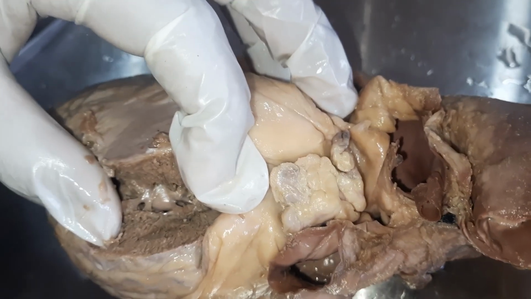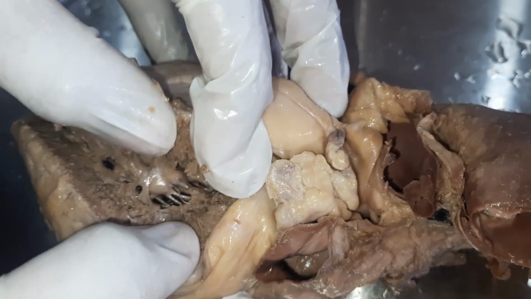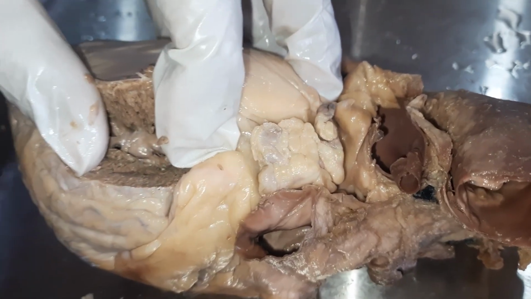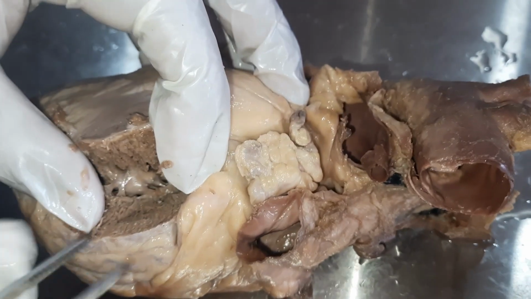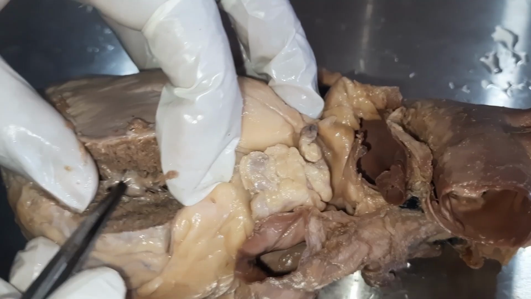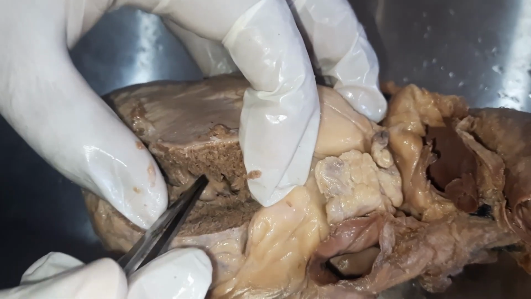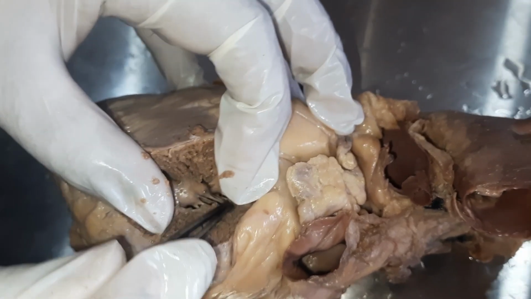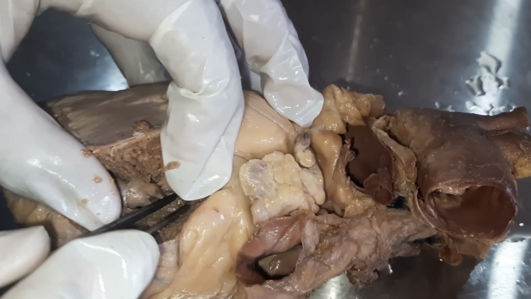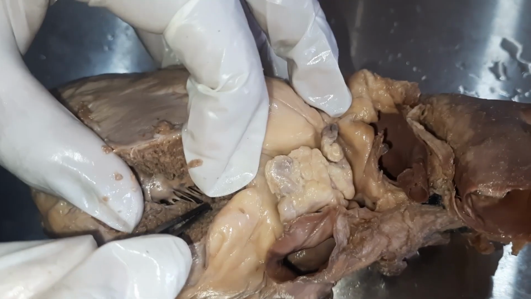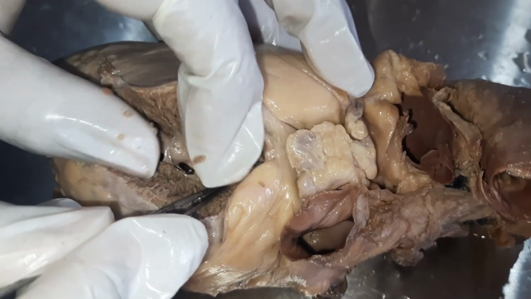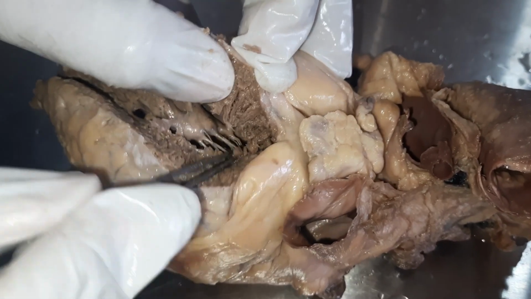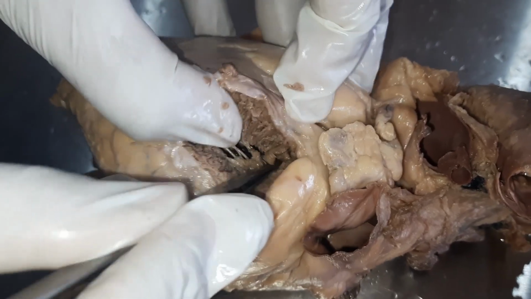These are the papillary muscles. You can see the base of the papillary muscle, which is attached to the ventricular wall. You can see the apex of the papillary muscle, where we can see fibrous structures here. These are called chordae tendineae. Chordae tendineae are attached to the valve.